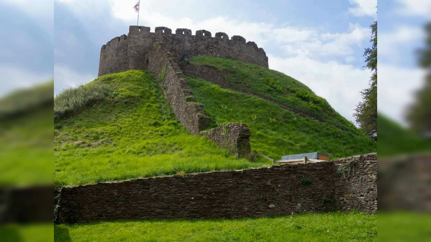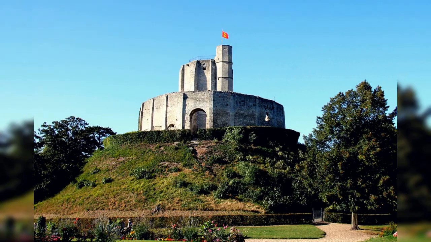The motte was usually artificial and provided a strategic advantage, allowing defenders to see incoming enemies from a distance. The bailey was the enclosed courtyard, where soldiers and their families could live, and where food and supplies were stored.